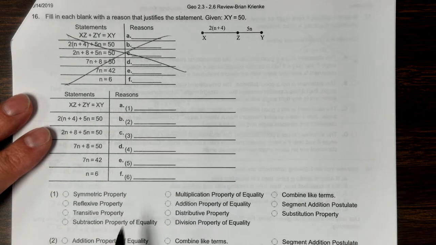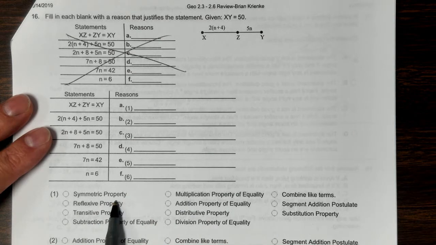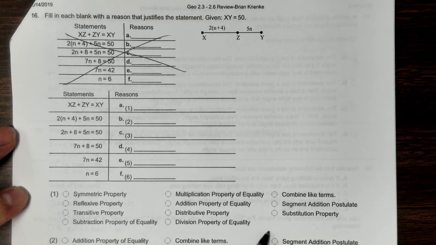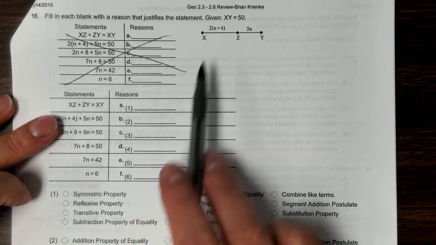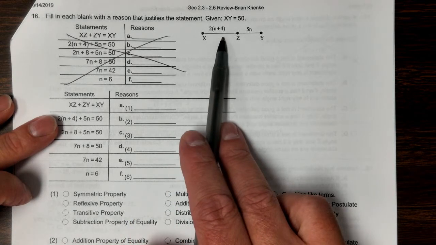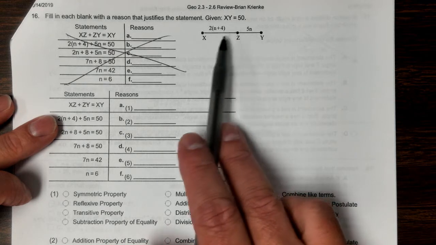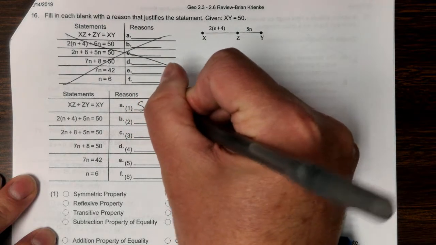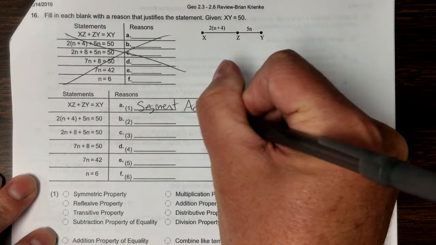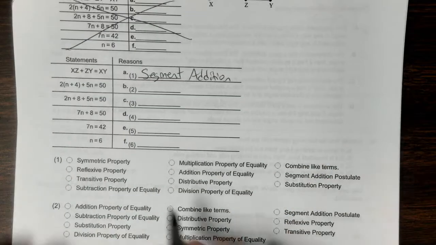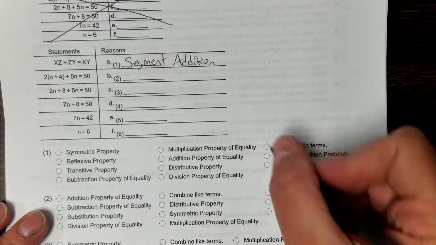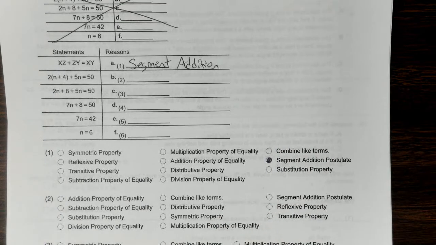So this one gives you a whole lot of multiple choice options. You have 11 options just for one blank. So that's why this one, you kind of need to know what you're doing. So XY, which is the whole thing, is equal to XZ plus ZY. That's going to be segment addition. You don't have to write it. You can find it. It takes a while. It's right there. So that's segment addition postulate.